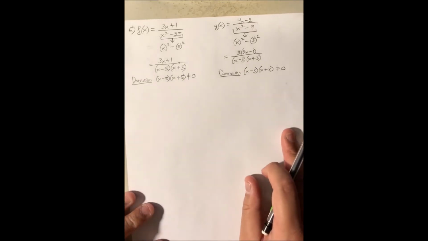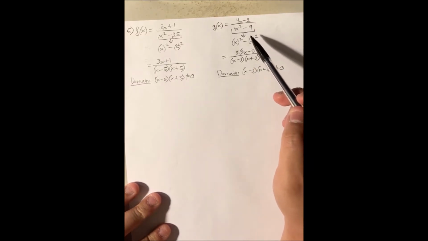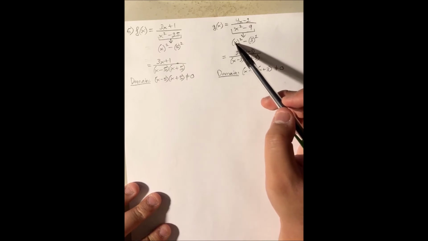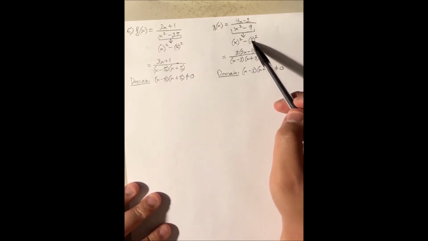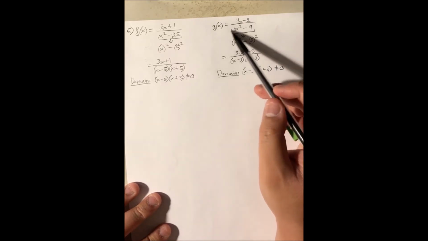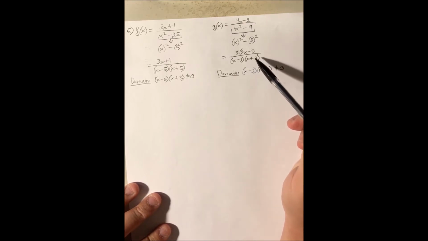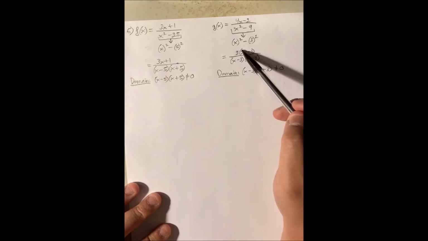Same thing can be said for the denominator of g of x, because x squared minus 9 is also a special form of the difference of two squares. So with x inside of parentheses raised to the second power and rewriting 9 into 3, and this 3 is raised to the second power, I get to factor this denominator to be the product of x minus 3 times x plus 3, and of course the numerator can be factored to the product of 2 and 2x minus 1.